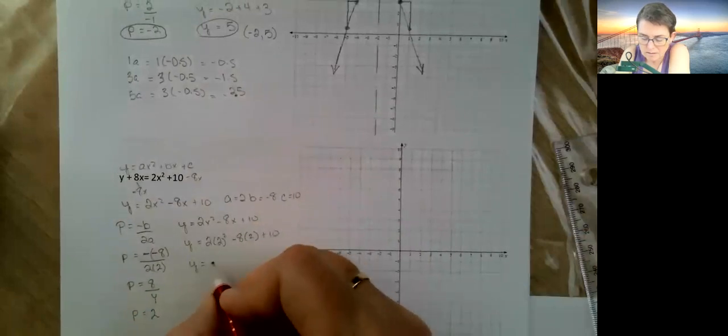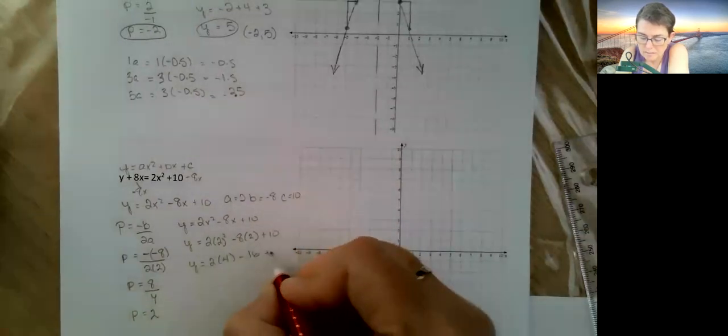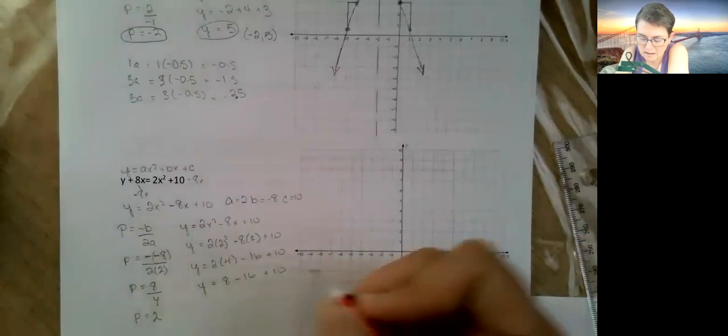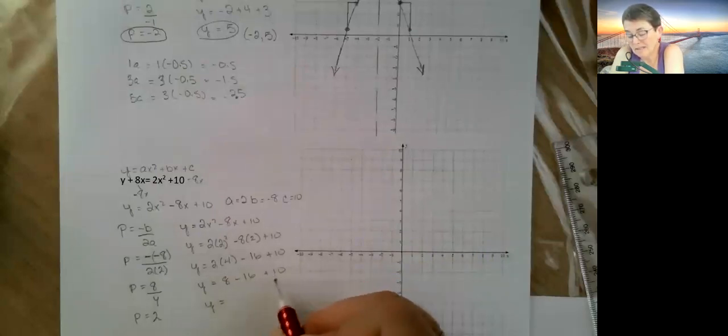Y is equal to 2 times 4 minus 8 times 2 would be about 16 plus 10. Y is equal to 2 times 4 is 8 minus 16 plus 10. Y is going to be 8 minus 16 is minus 8 plus 10. That should be about 2.